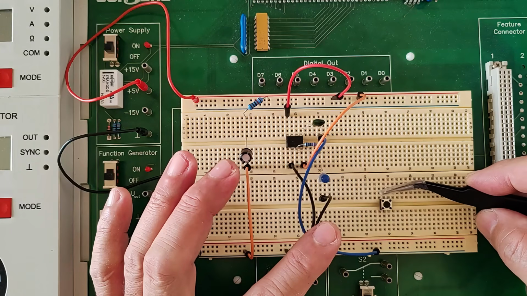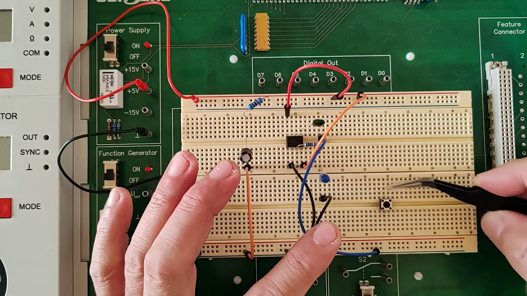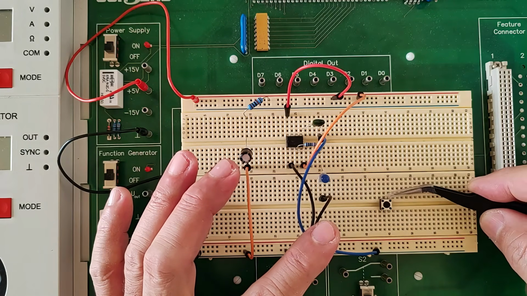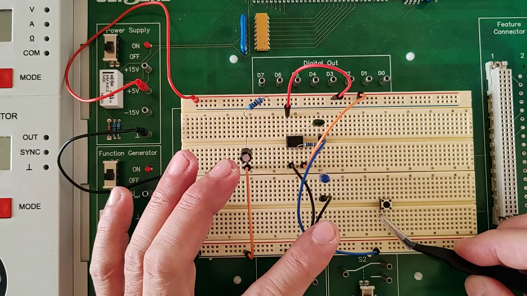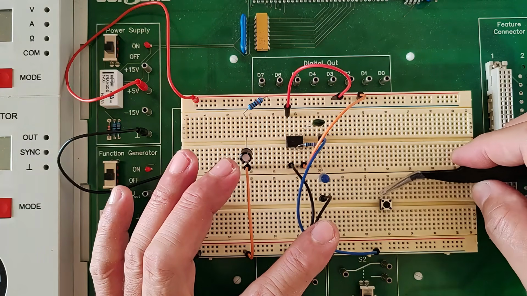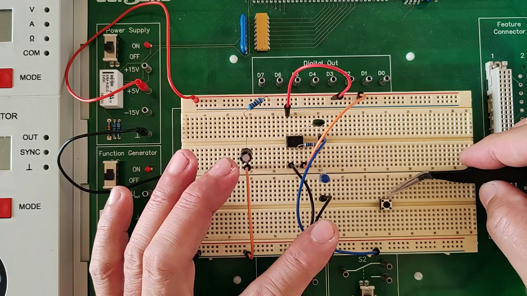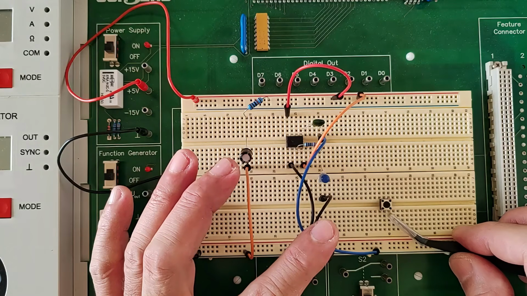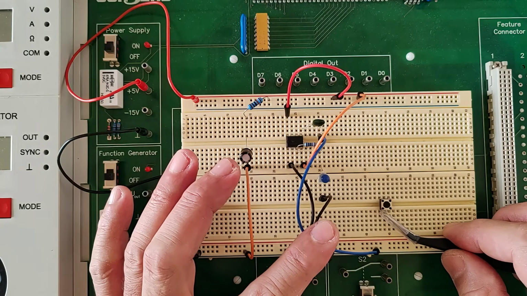Either the corner, so either this one, top left and bottom right here, or the top right and the bottom left here. So it could be at the corner or the 2 pins on the same side. This one and this one can be used. Also on the other side, this one can also be used.